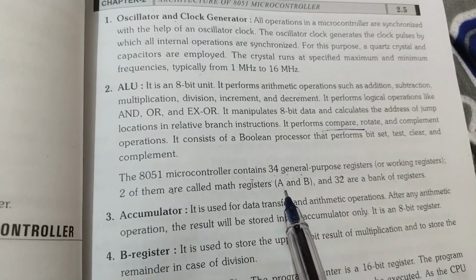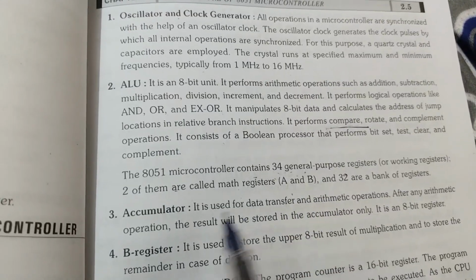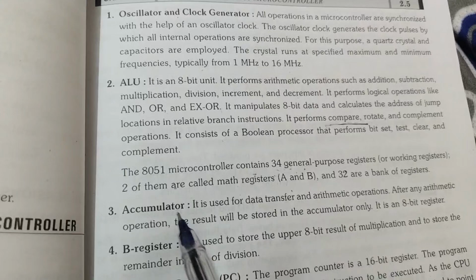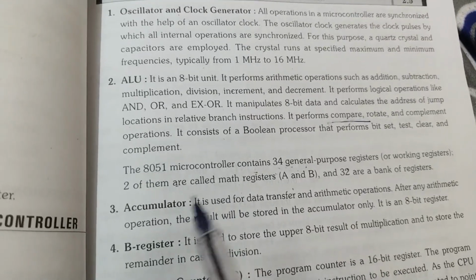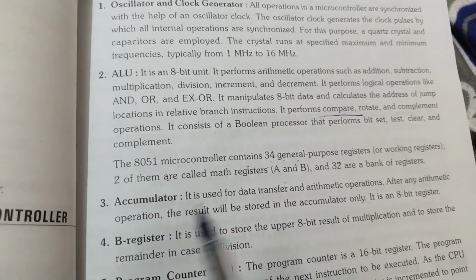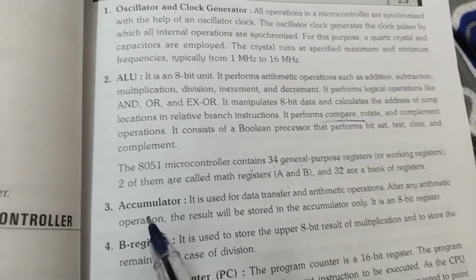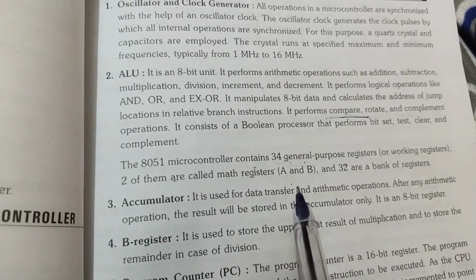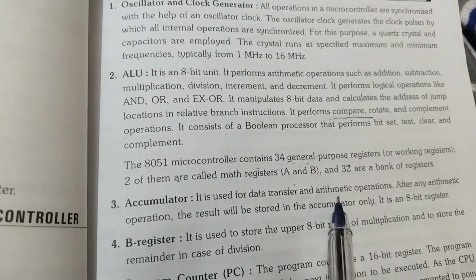Let's discuss what the A and B registers are. A stands for accumulator. This is one of the important 1 mark questions: what is accumulator? Define A. A is nothing but the accumulator. Basically it is an 8-bit register. It is used for data transfer and arithmetic operations.